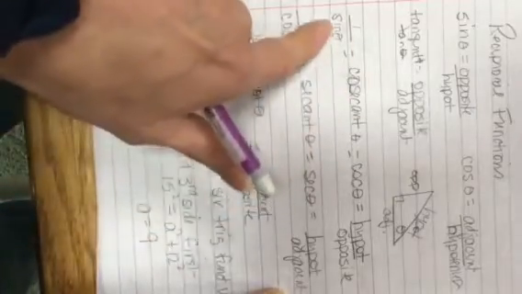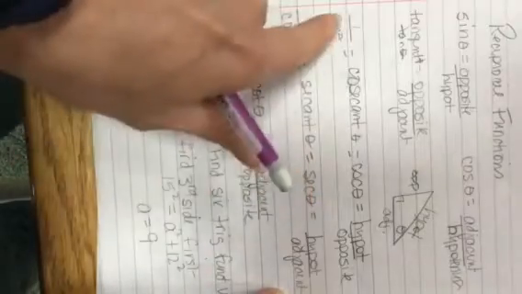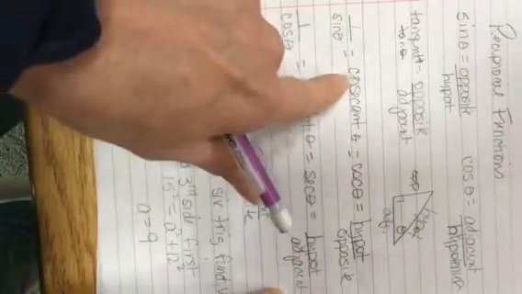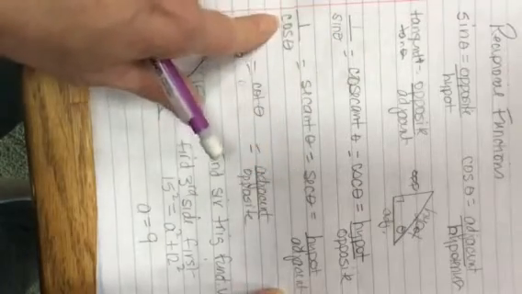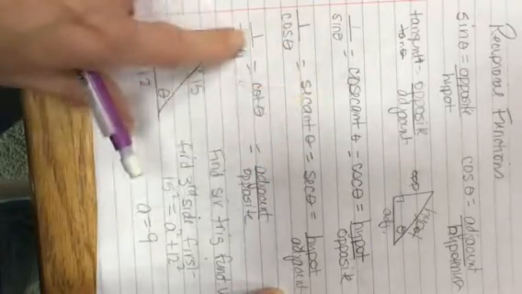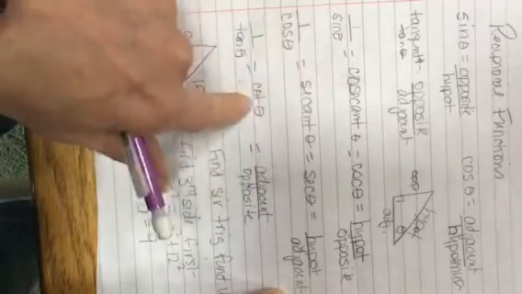Remember, when you're lining up these reciprocal functions, sine has a cosecant, cosine has a secant, and then tangent and cotangent. That always helped me figure out where the reciprocal functions matched up and what they matched up with.